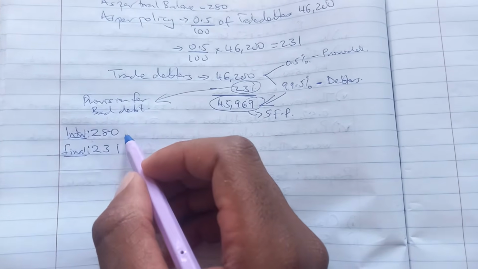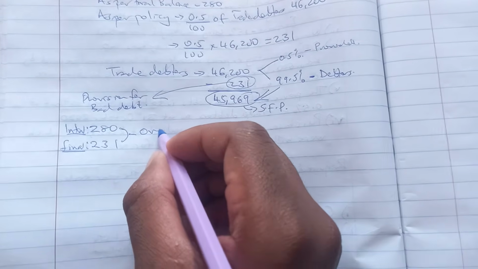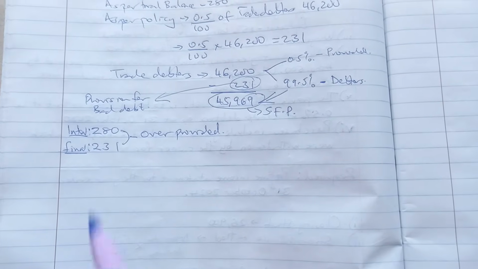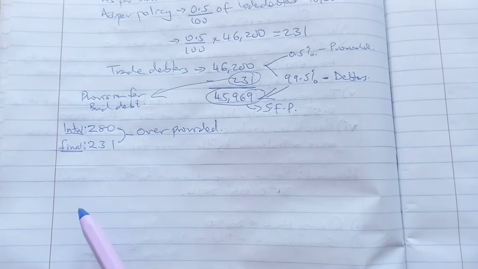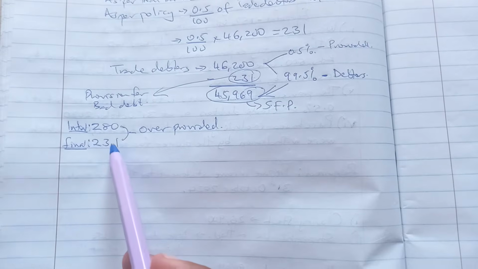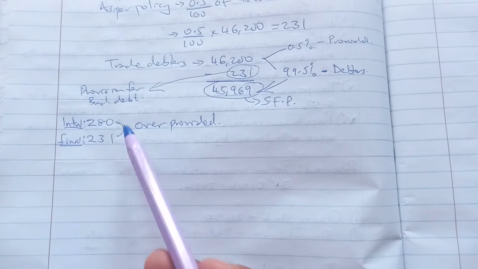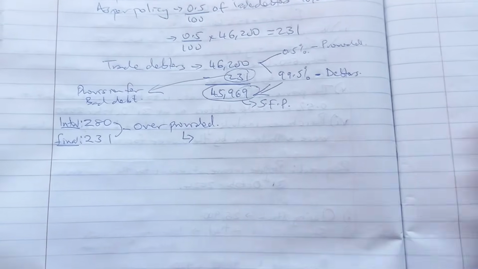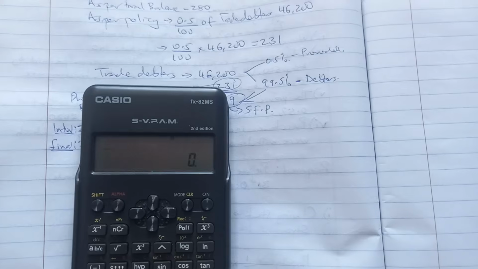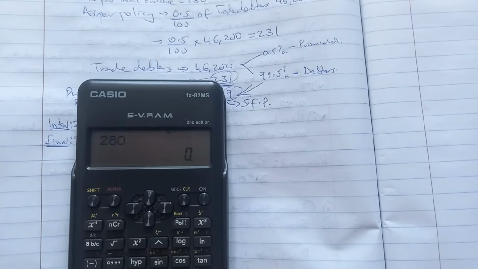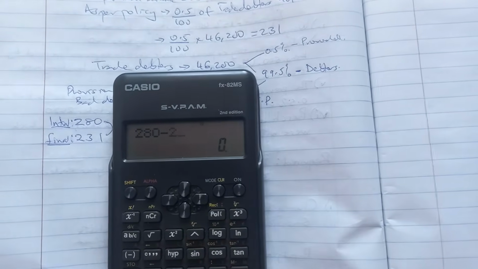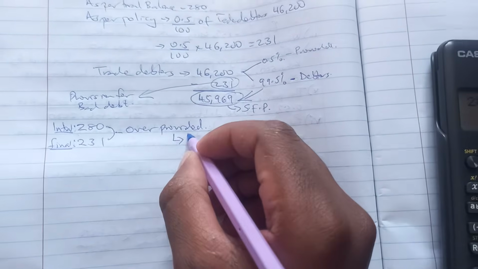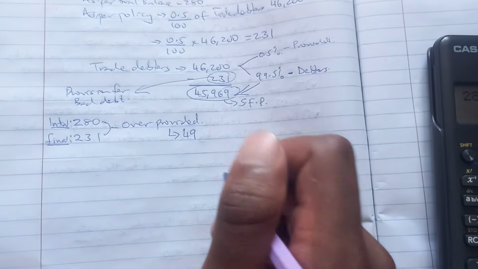So if you look at it, it was over provided. The provision for bad debt was over provided. We were to provide 231, not 280. So since we over provided the amount, we over provided by how much? It is the difference. 280, we subtract 231, we get 49. So it is over provided by 49.